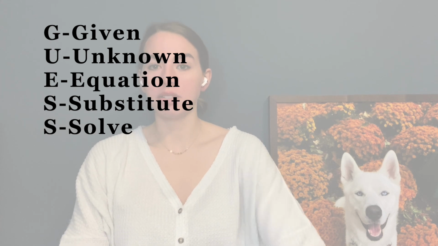So what this means is that if you're looking at a problem, one of your homework problems, the first two steps you want to take are to identify the givens that you have. So what information are they giving to you? What do you know right off the bat just from reading the problem? Then you want to identify your unknowns, mainly what the problem is asking for.